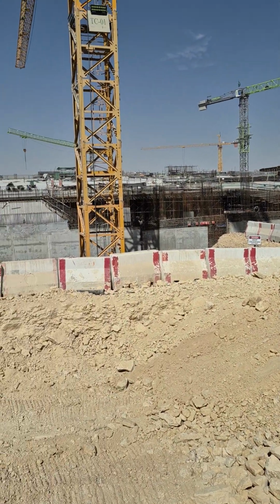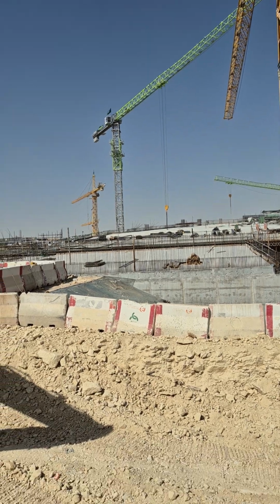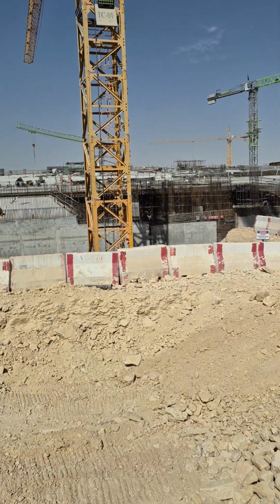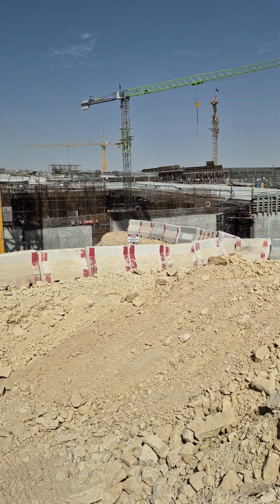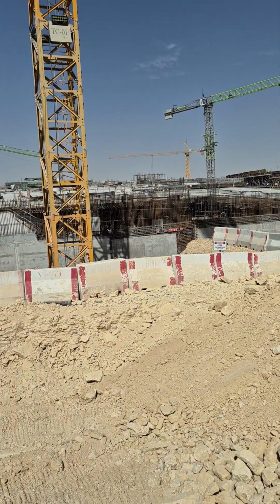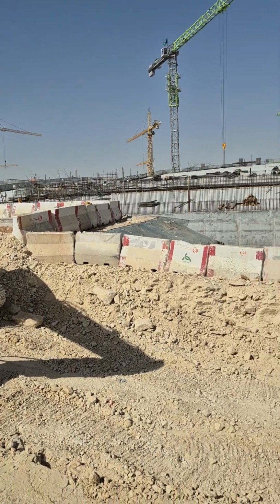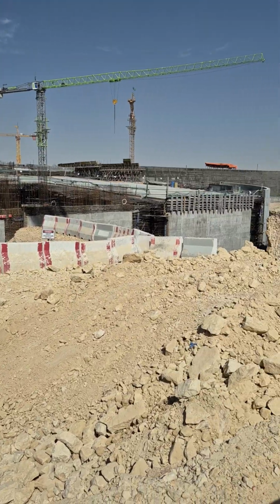In the meanwhile, you can see the tower cranes. The tower cranes are working, and the steel reinforcement and the concrete are being cast. So a lot of parallel activities are going on. So this is a typical construction site where you can find various activities going on side by side.